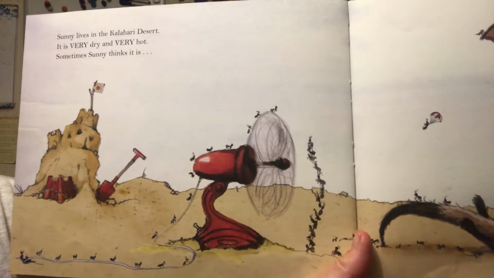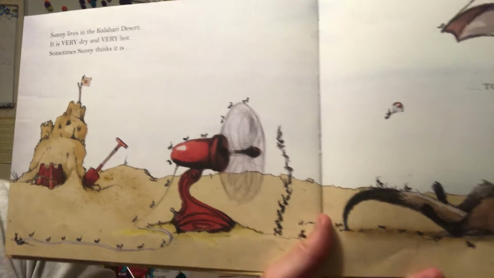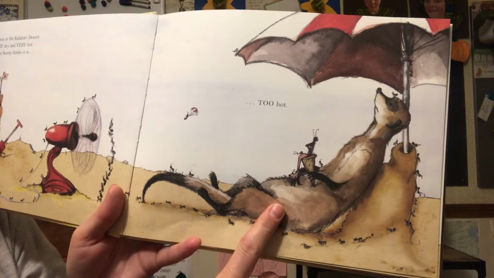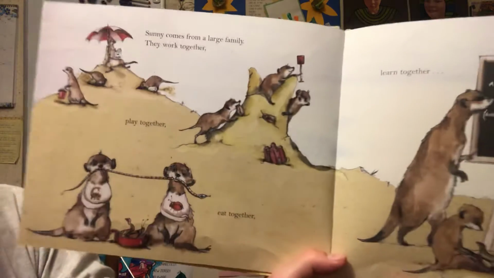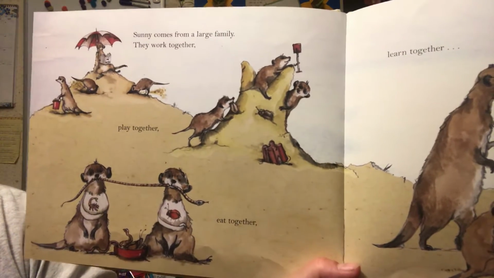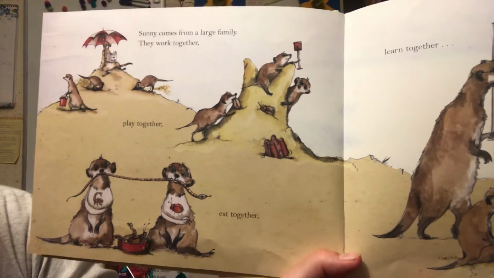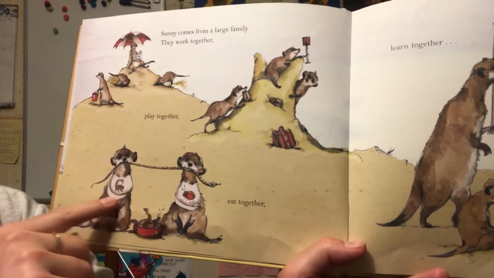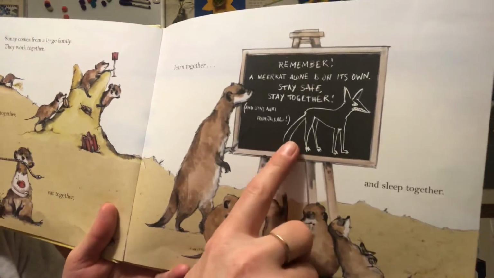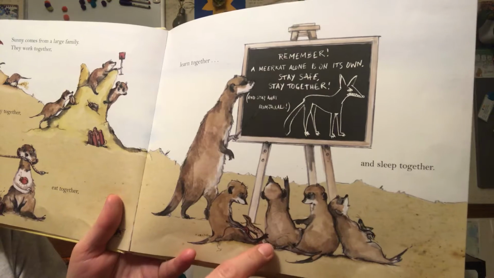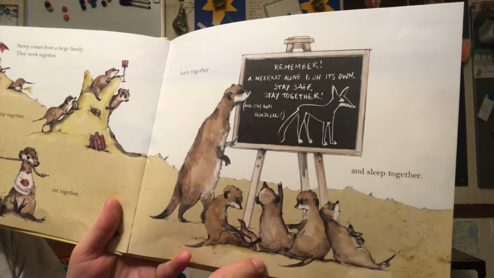Sunny lives in the Kalahari Desert. It is very dry and very hot, and sometimes Sunny thinks it is too hot. Sunny comes from a large family. They work together. They play together and they eat together. It looks like they may eat snakes and scorpions. Wow. They also learn together. The chalkboard says, remember, a meerkat alone is on its own. Stay safe, stay together, and stay away from jackals.